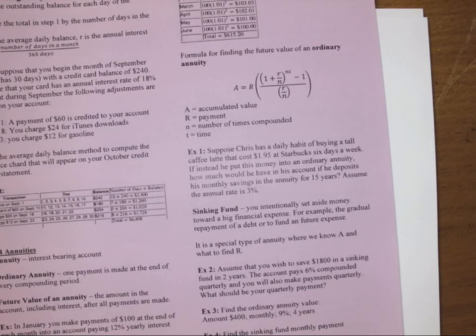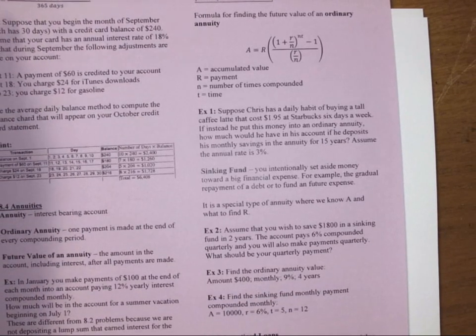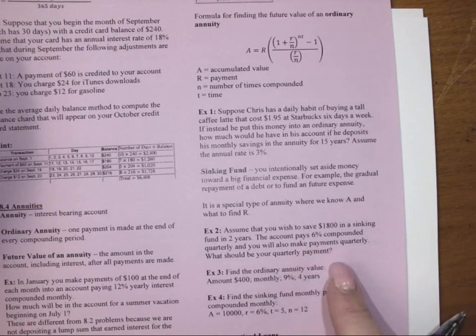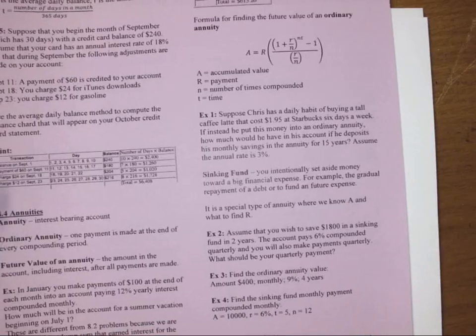So assume that you wish to save $1,800 in a sinking fund in 2 years. The account pays 6% compounded quarterly, and you will also make payments quarterly. What should be your quarterly payment? So we're looking at what we know versus what we're trying to find. We're looking for the quarterly payment, so that means we're looking for the R.